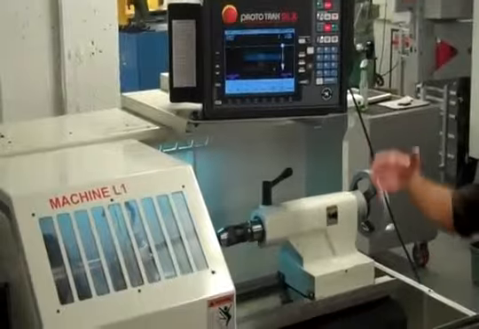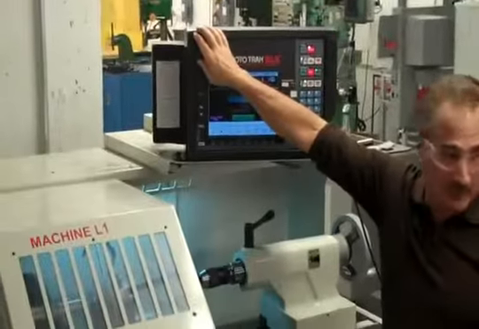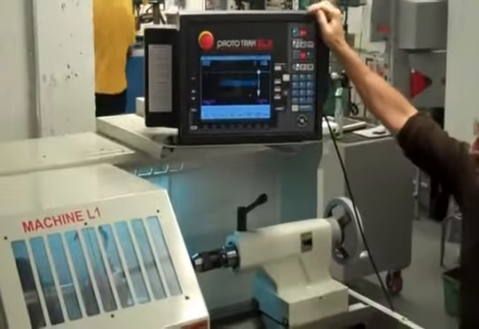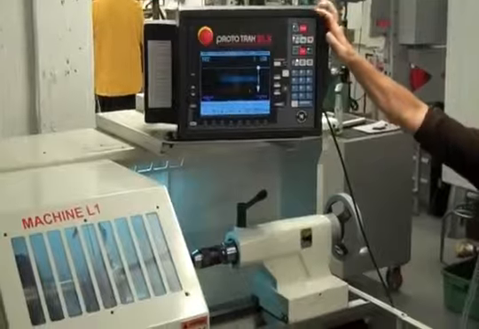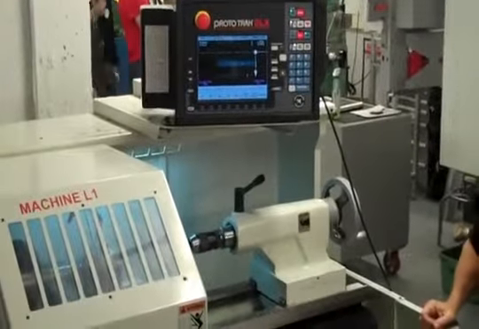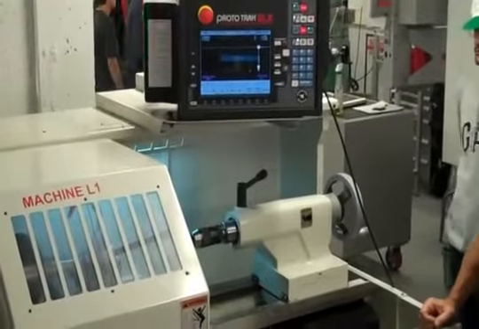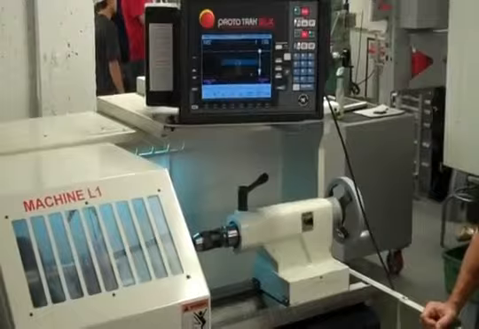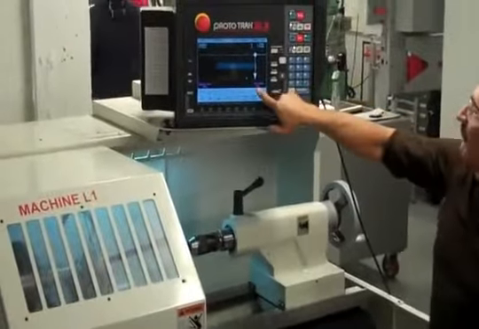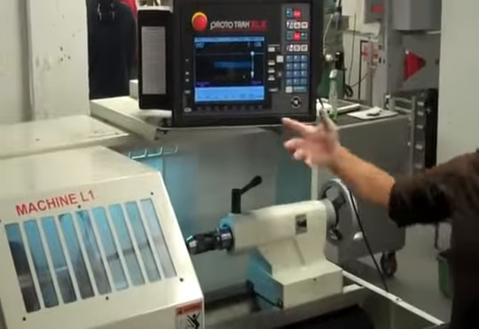If you're uncomfortable with what it's doing, stop. Quick, easy way to stop it: hit the emergency stop. That will stop the spindle as well. Or continue. So I'm going to take the feed rate and bump that up, because we're at 4.8 inches a minute, and I believe we programmed 6.